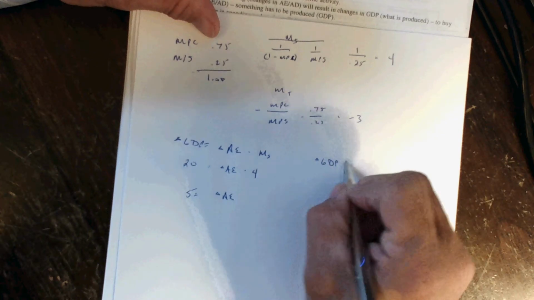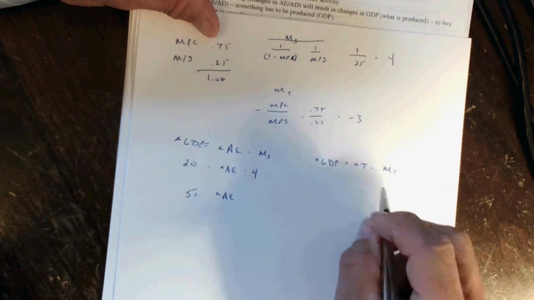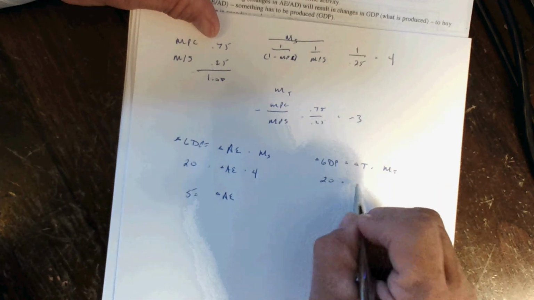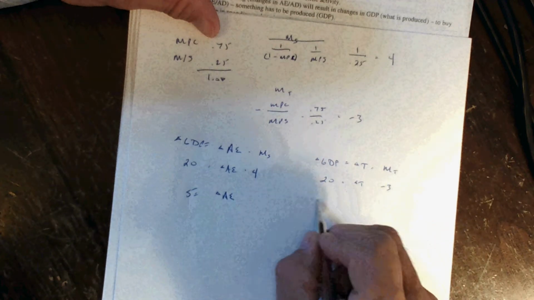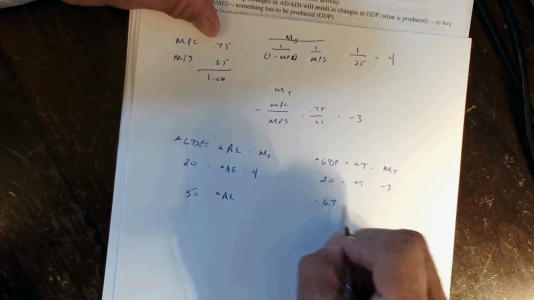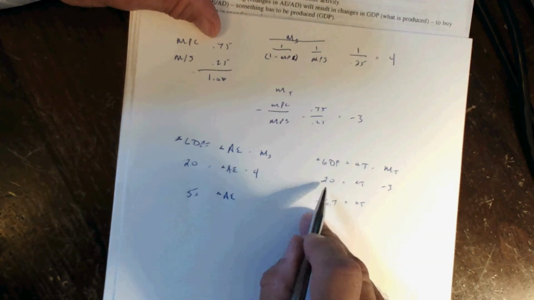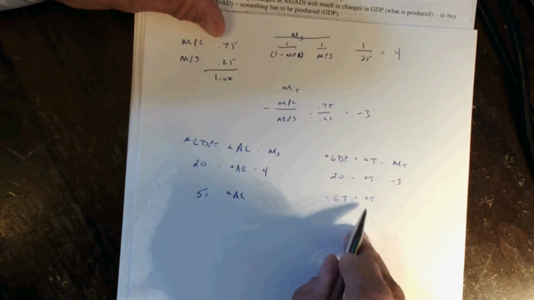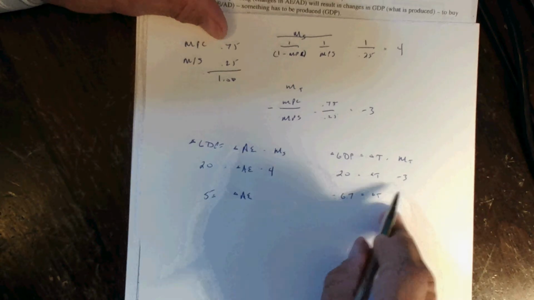Change in GDP equals change in taxes times the tax multiplier. GDP change of 20, we don't know what the tax change is. We know the tax multiplier is 3. This is going to be a tax cut of 6.7, the change in taxes that's necessary to cause a change in GDP of 20. It's larger because part of this tax cut is going to leak out, so the tax multiplier will not be as powerful as a change in spending.